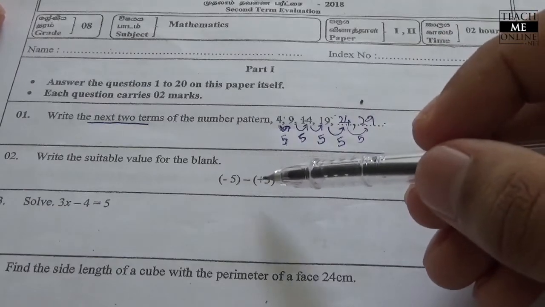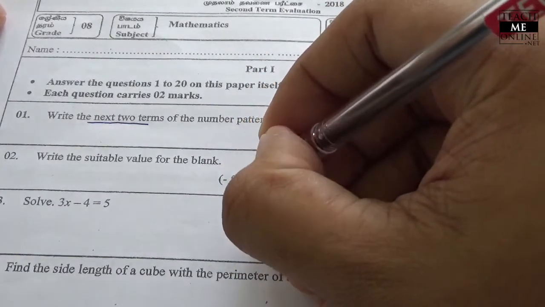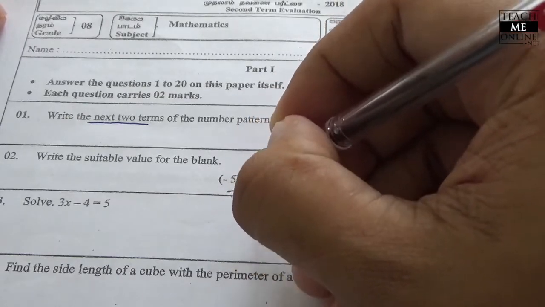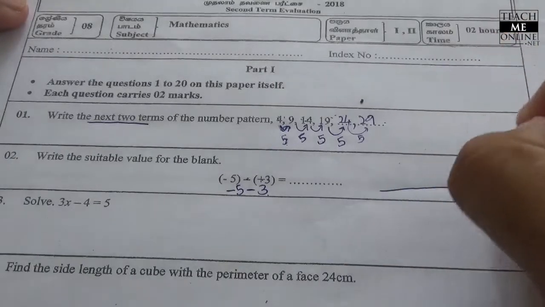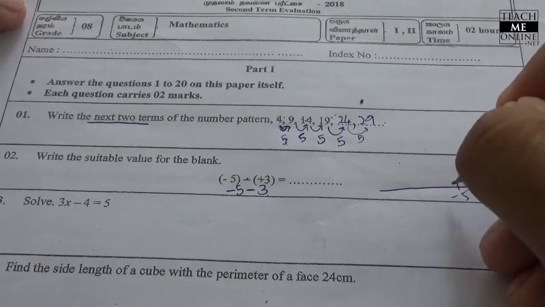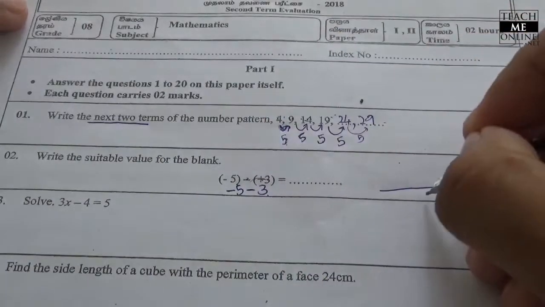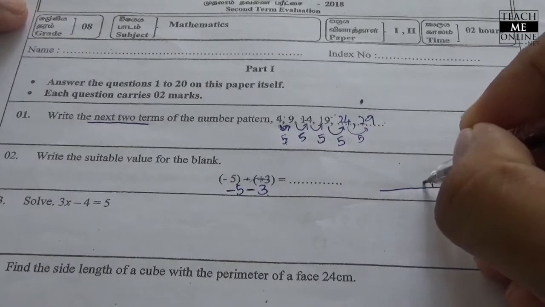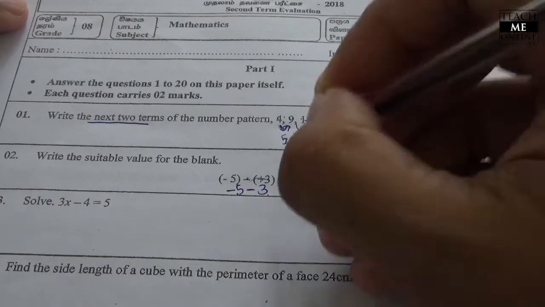Negative 5 minus positive 3. So this becomes negative 5, and negative, positive, when you multiply those two, you get negative 3. Negative 5 minus 3 is, when you draw the number line, 0 is here, negative 5 is here. So minus 3 means starting at negative 5, you have to go to the left by 3 units. 1, 2, 3. So what do I have here? Negative 6, negative 7, negative 8. Negative 8 is the answer.